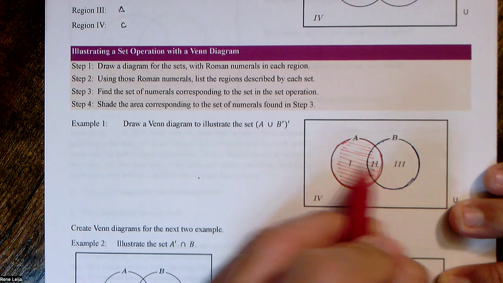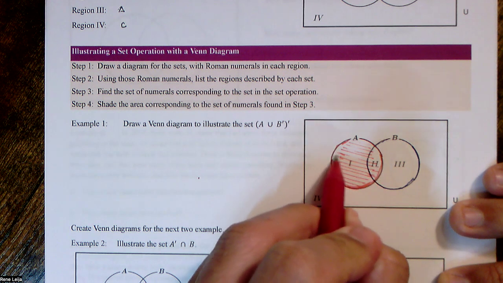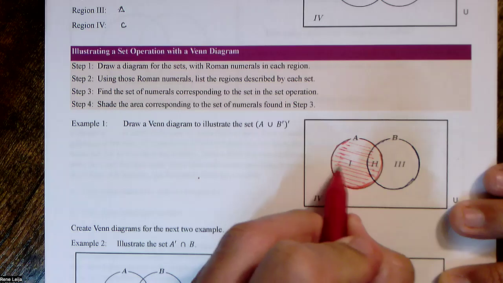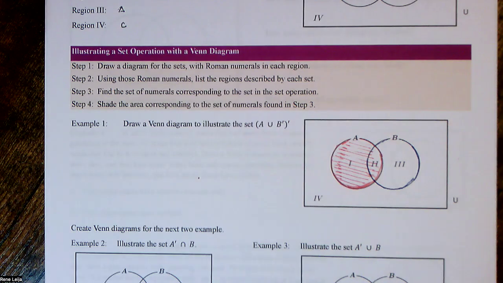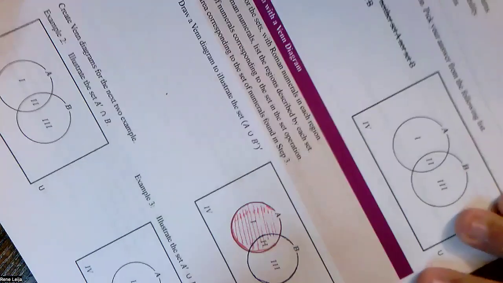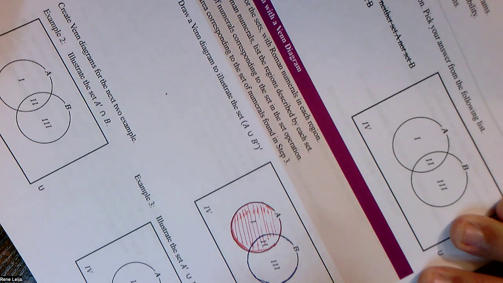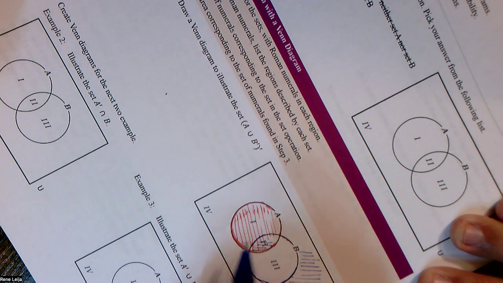Okay. And then B prime is everything that is not in B. So it has to be outside of B. So it's all of this. We cannot include B. Now be careful here because here we can include, oh wait.